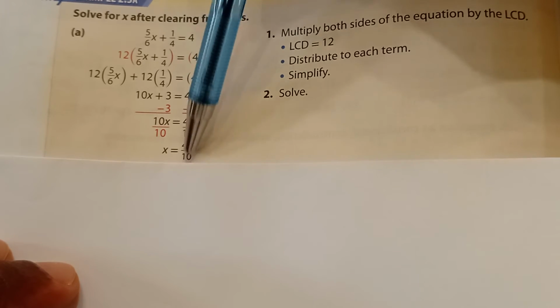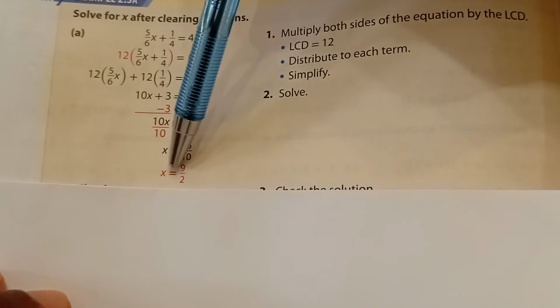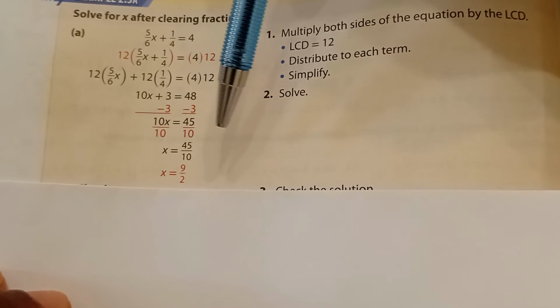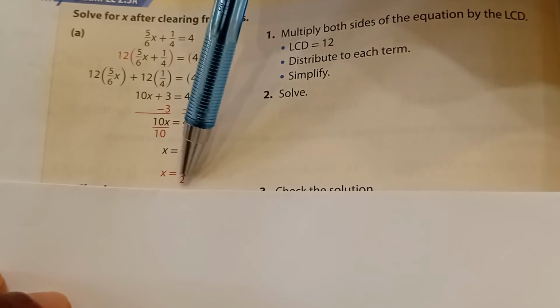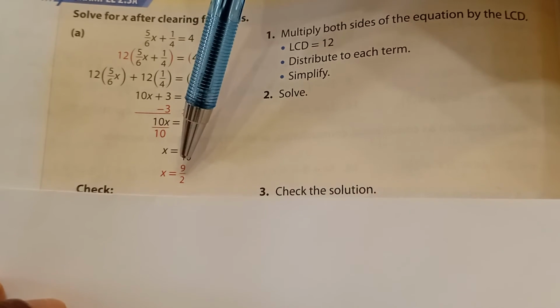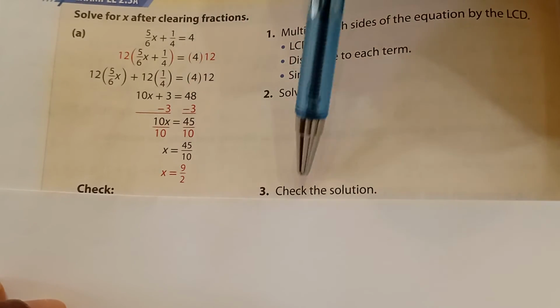5 is a common factor of 45 and 10. 5 into 45 goes 9 times, 5 into 10 goes 2 times. And so our answer is x equals 9 divided by 2, or 9 halves. And of course, we can simplify this further by saying x equals 4.5. Or we can leave our answer as an improper fraction rather.